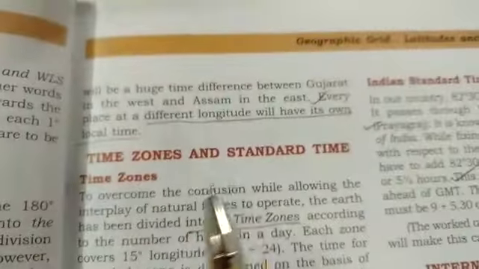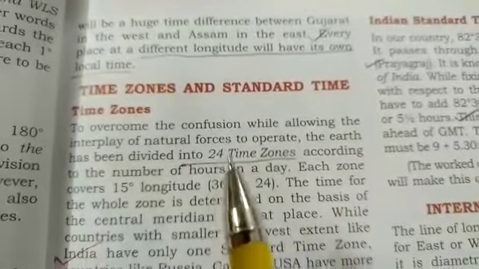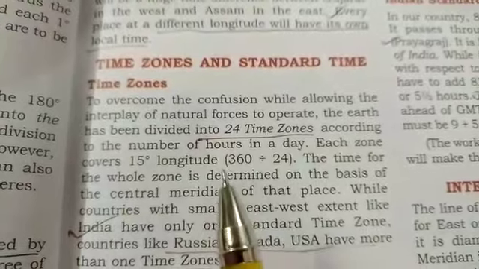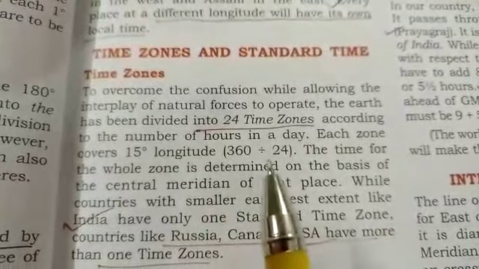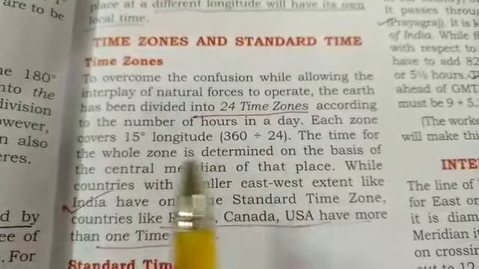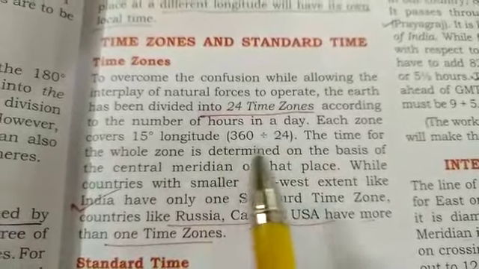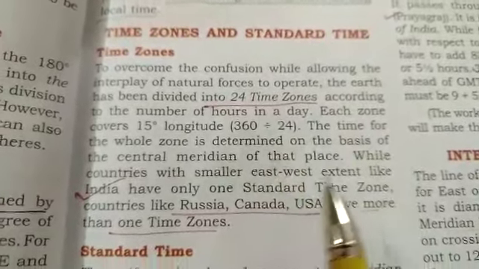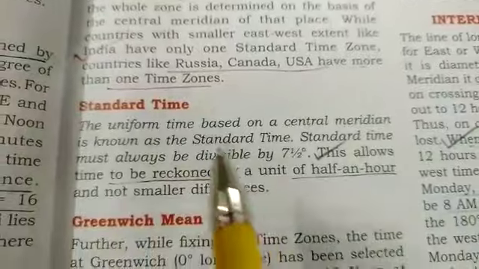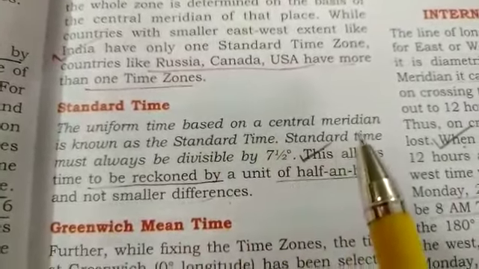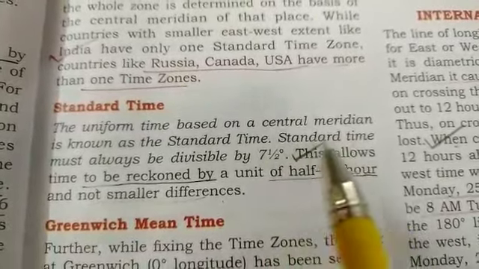Now let us try to see what this standard time is. You can see here, there are about 24 time zones all over the world, because 360 degrees, that is the circumference of the earth, is divided into parts of 15 degree longitude. For 1 hour, 15 degree longitude is required, and in that way about 24 time zones are created. However, what is standard time? Standard time is the time of the central meridian of a country. It's called the standard time.